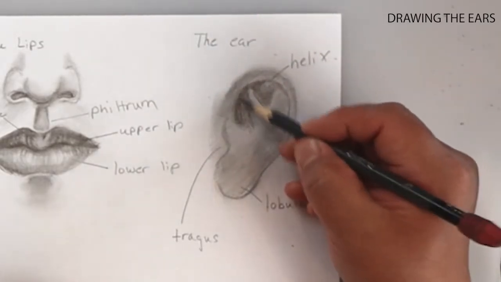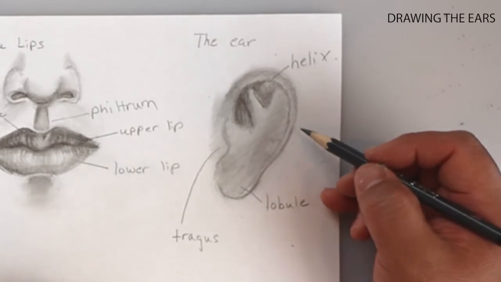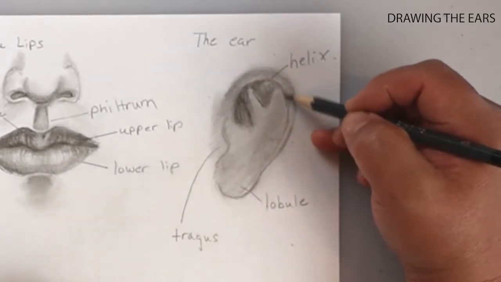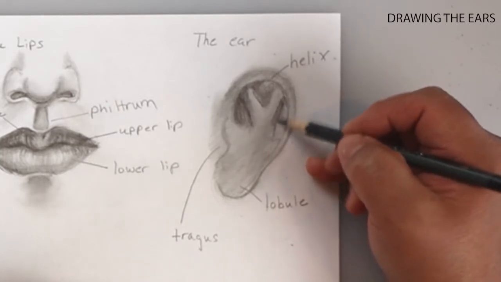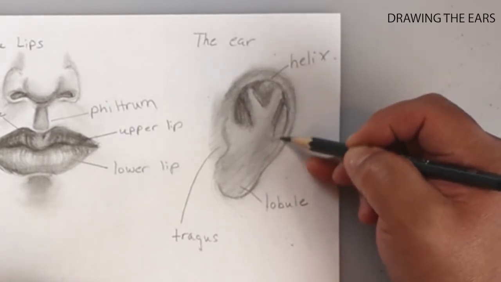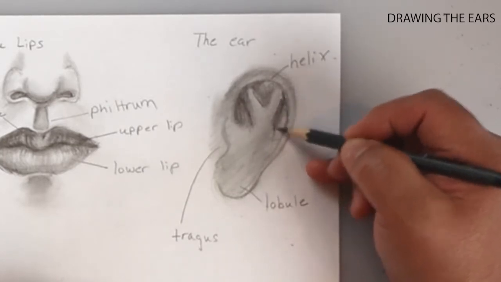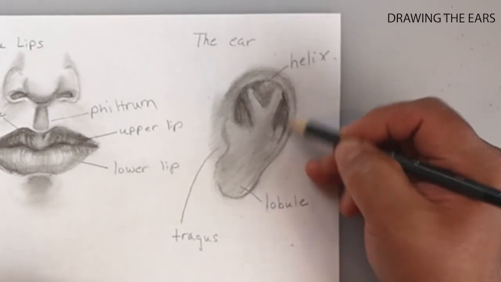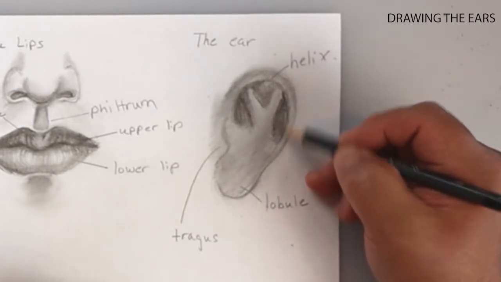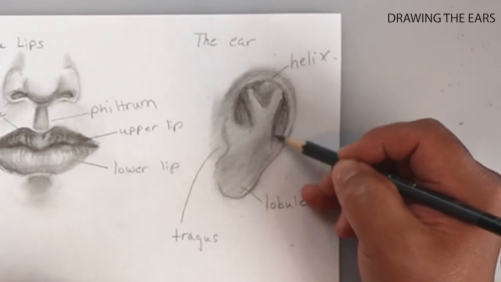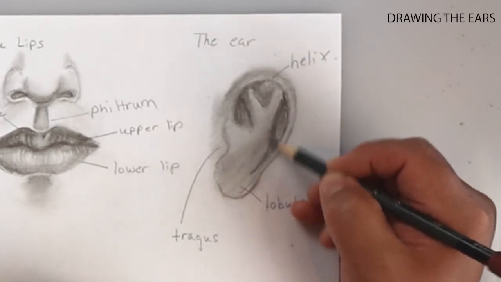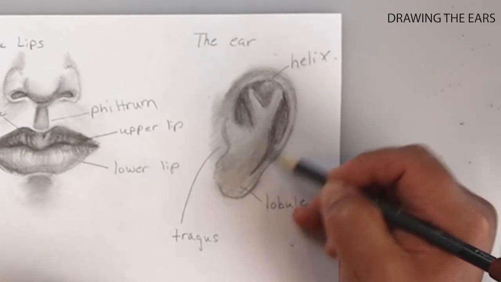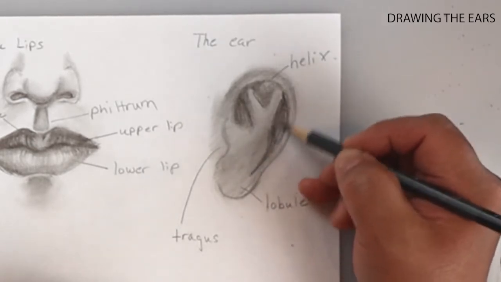So on the left side of the Y, I'm going to put a little bit of shading. On the right side of the Y, I'm also going to put some shading underneath the ridge. In between the Y and this little helix area, I'm going to put a little bit of shading there too. And then just create a little line that goes down and fades.